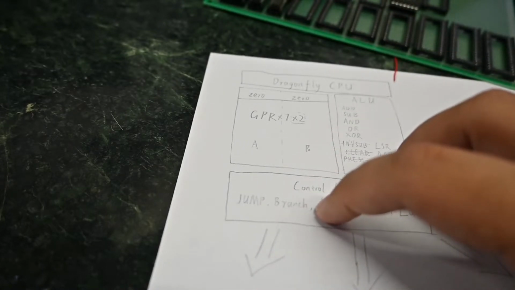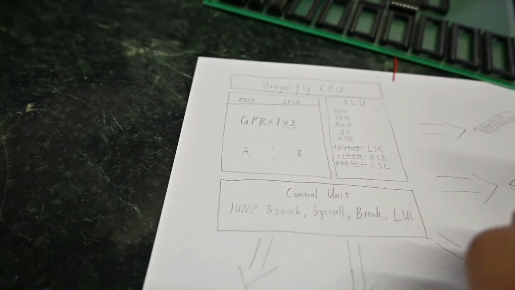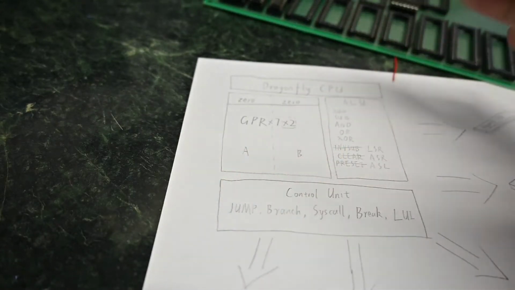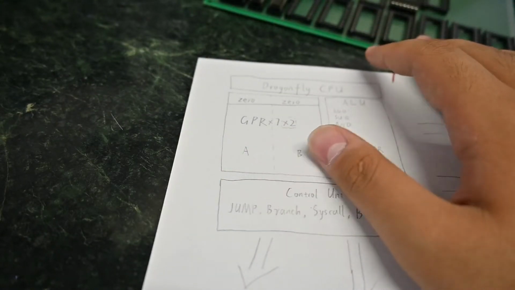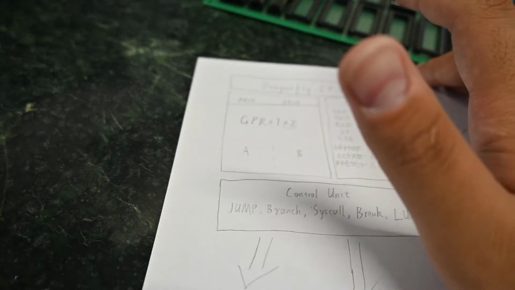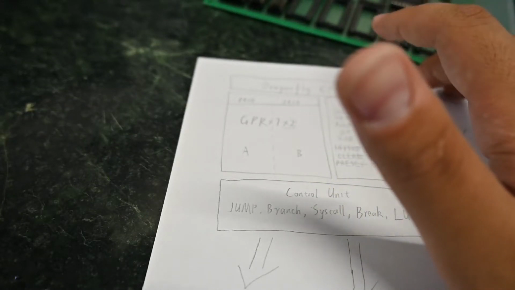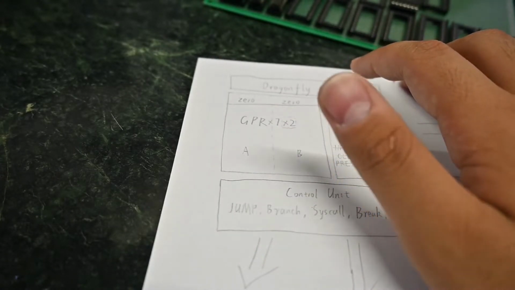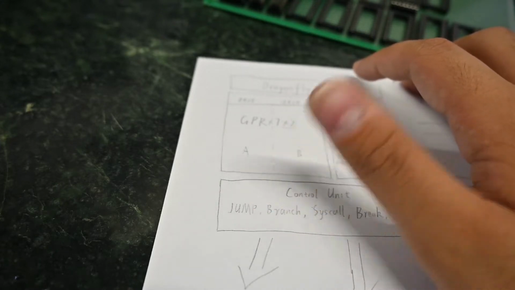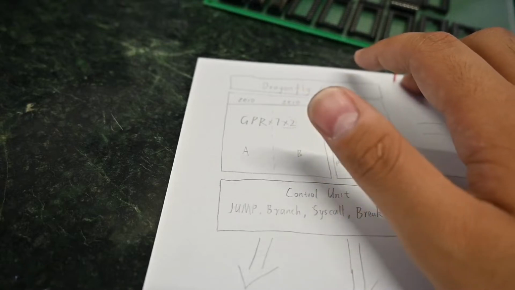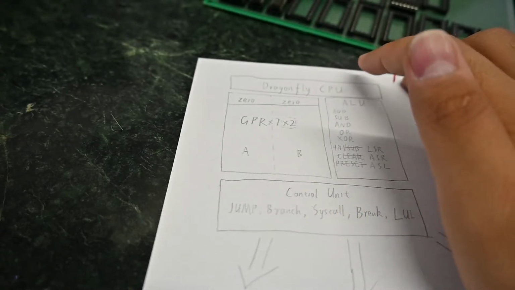So, and jump and branch, there are 6 kinds of branch. There's jump if greater than, jump if lesser than, jump if equal, jump if greater than unsigned, jump if lesser than unsigned, and jump if equal unsigned.